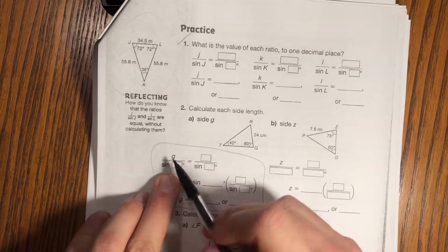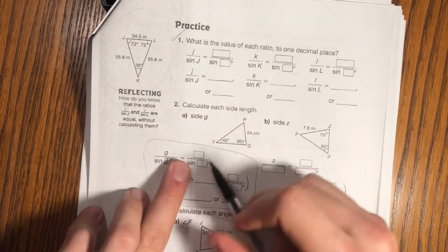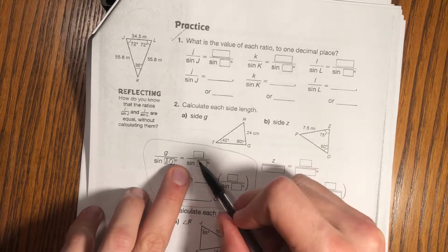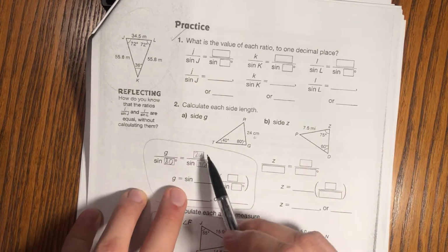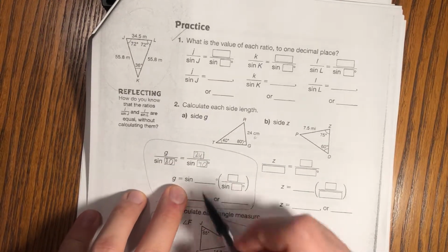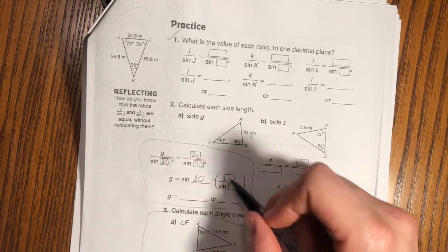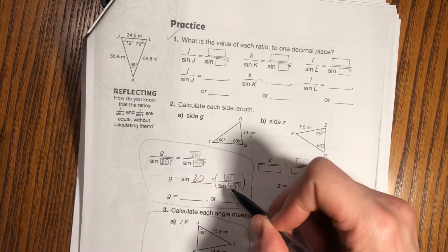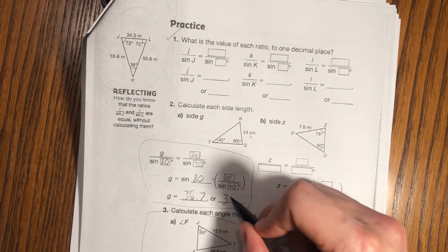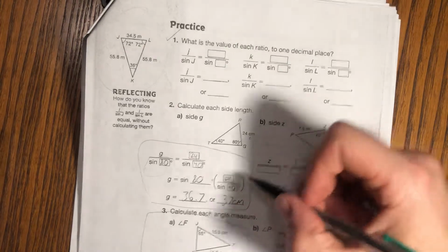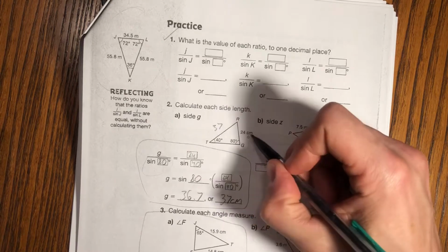All right, so big G, little g over big G is 80. Then we are using big T, which is 40, and little t, which is 24. Plug that into my calculator. Have to isolate the G by itself, so sine 80 goes onto the other side, 24 over 40. Plug it into my calculator, I get 36.7, so about 37 centimeters. Does that make sense for G? 37? Yes, it does.